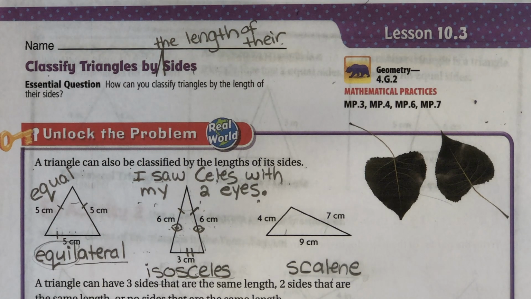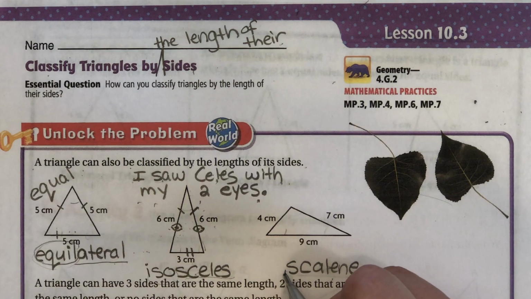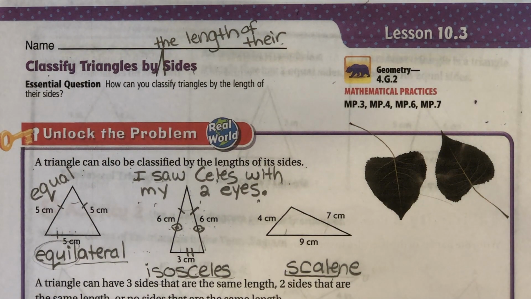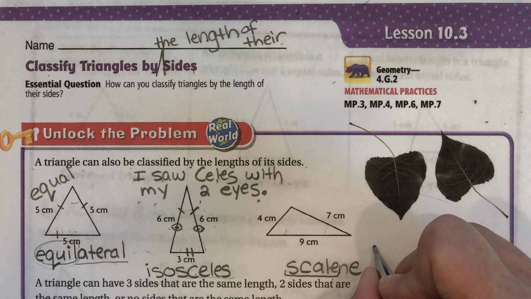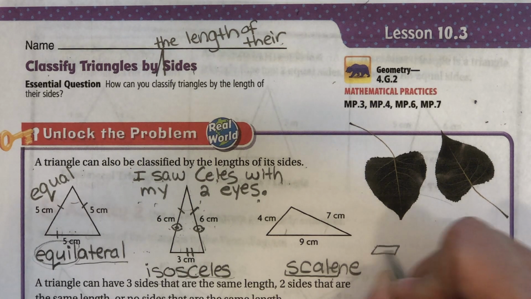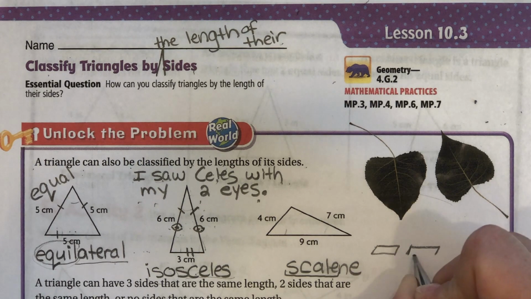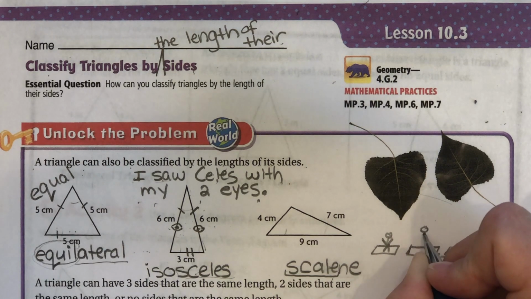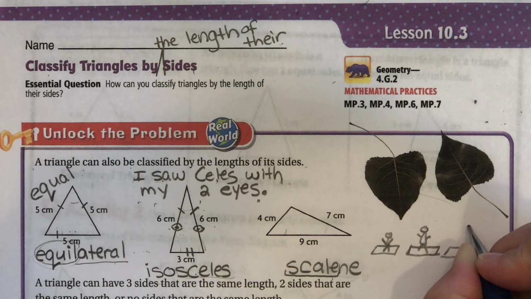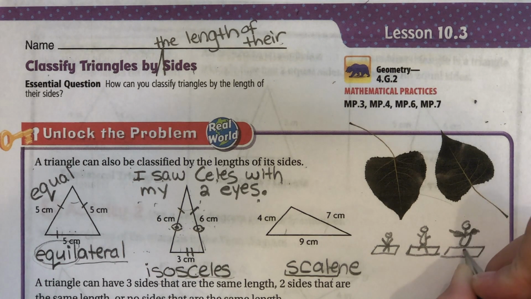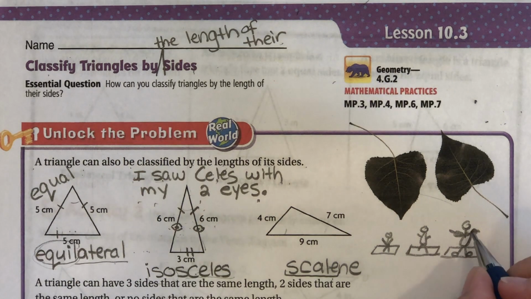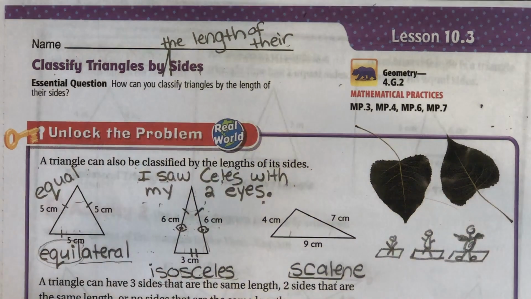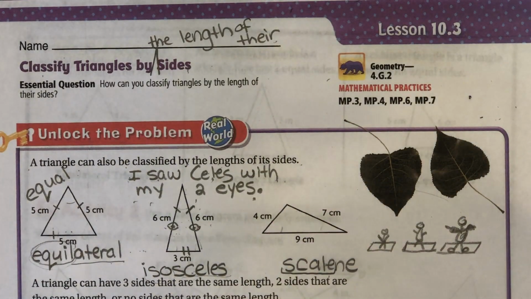Scalene. A scalene triangle is like a scale. It's like you weighed different people. So I'm going to draw a little scale over here. Scales, I mean. Okay, so these are supposed to be muscles and a little bit of a bigger person. So if 3 people get on a scale, generally they don't weigh the same amount.